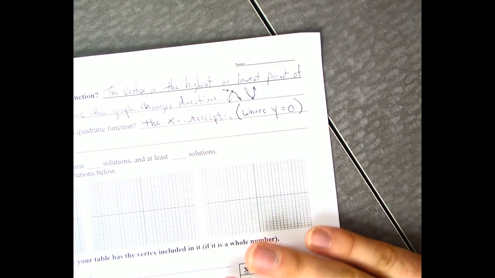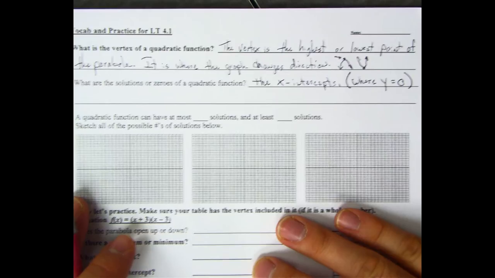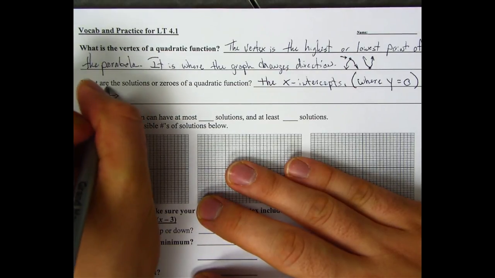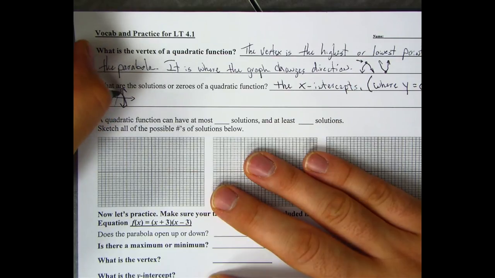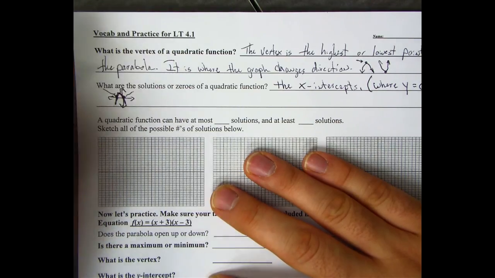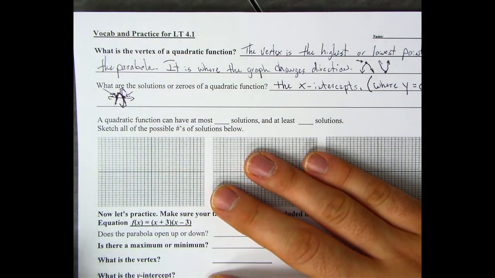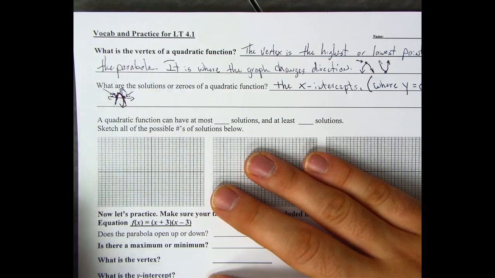So if we were to sketch a parabola on this coordinate plane, this right here and this right here are solutions, where they cross the x-axis.